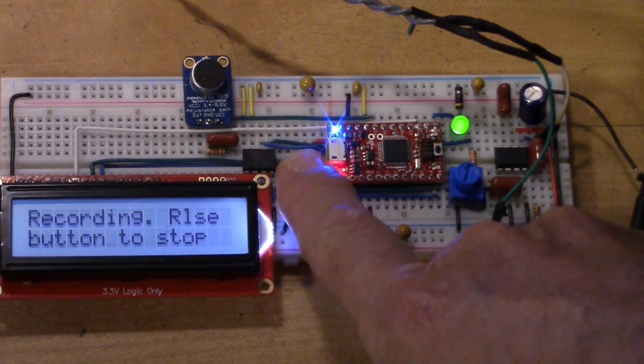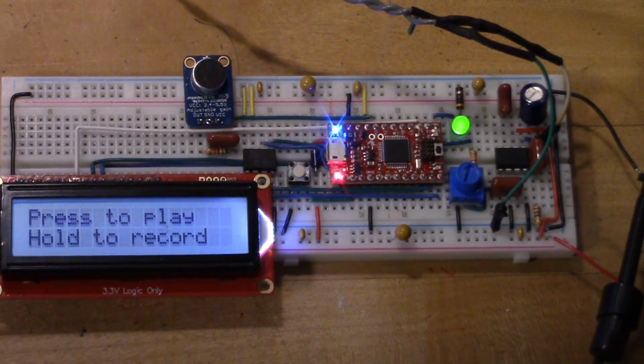Remember to buy milk. When we release the button, the LED flashes to let us know there's a message. The LED went out when we released the button, but it also would have gone out had we run out of memory. With 32K and a 10 kilohertz sampling rate, we have a little over 3 seconds worth of recording.